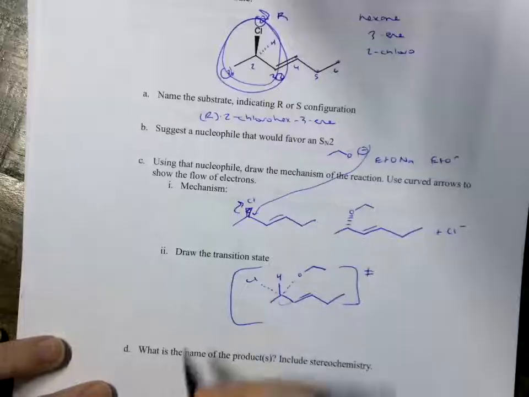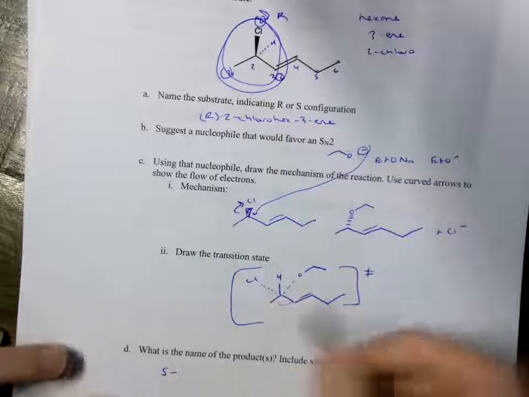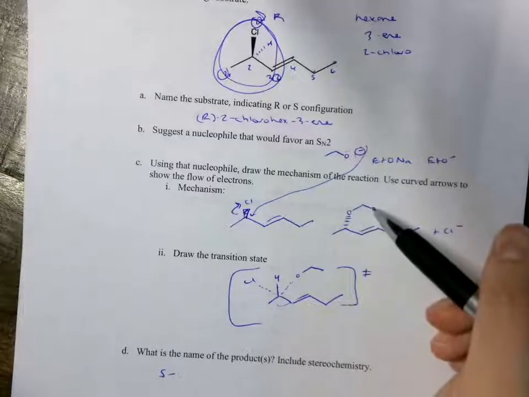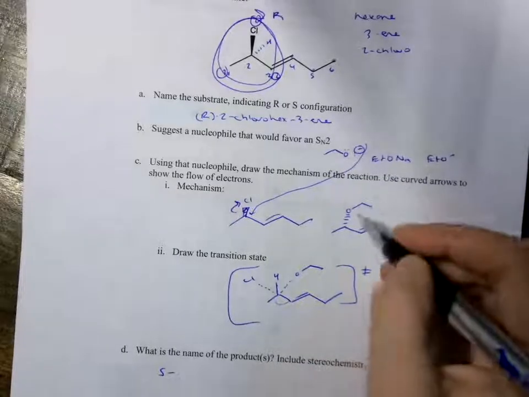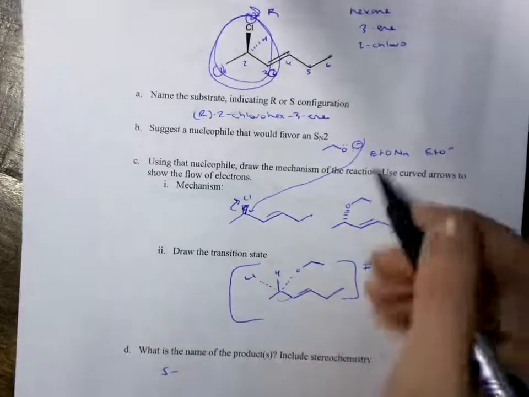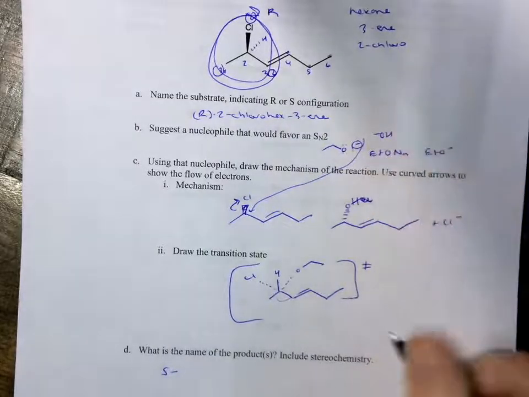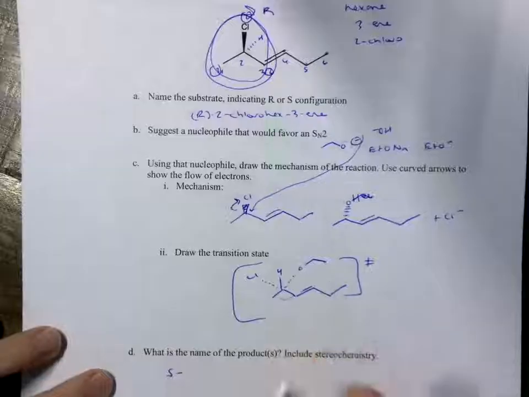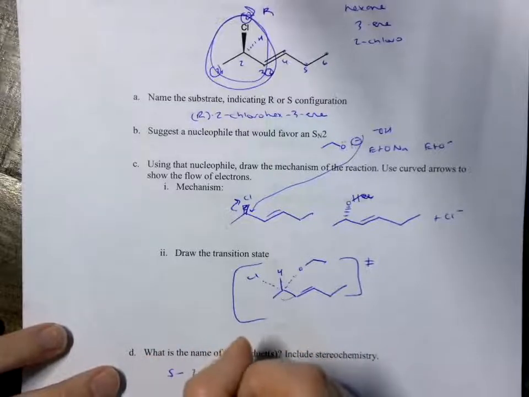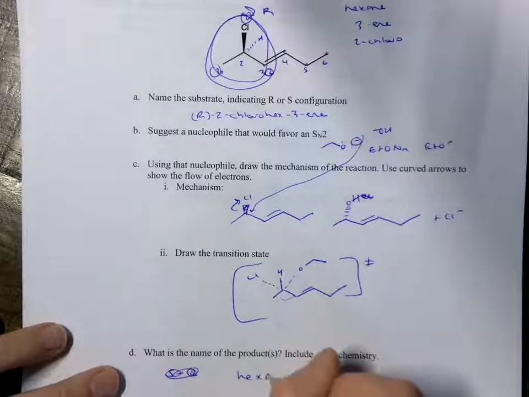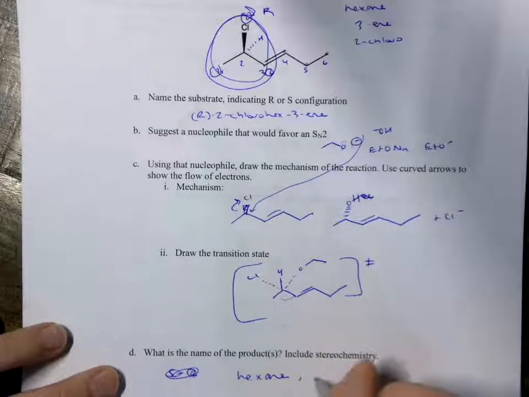And the name of the product would then be S. Oh, well, we haven't learned how to name ethers yet, so that's a bad question. If I had done alcohol instead, so let's pretend I did alcohol and I used OH minus, that would be easier to name because it would be S, let's see, hexane, 3-ene, and 2-ol.